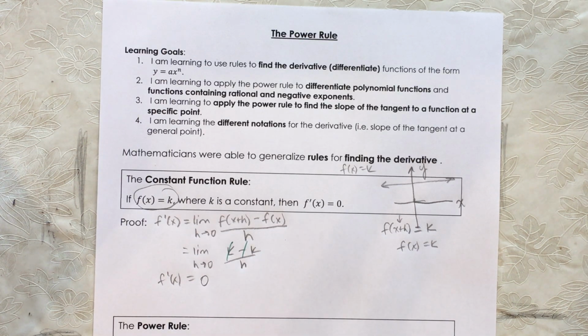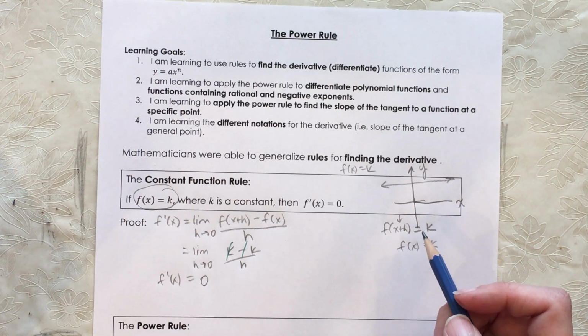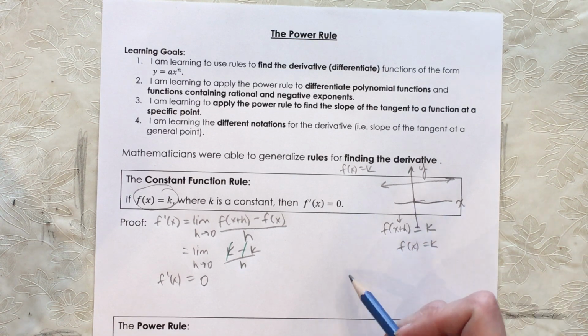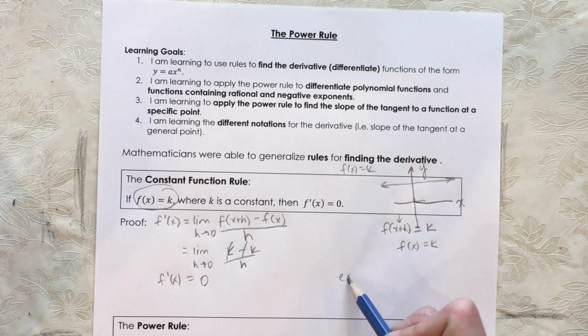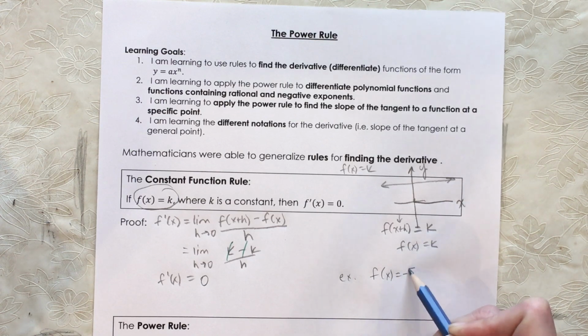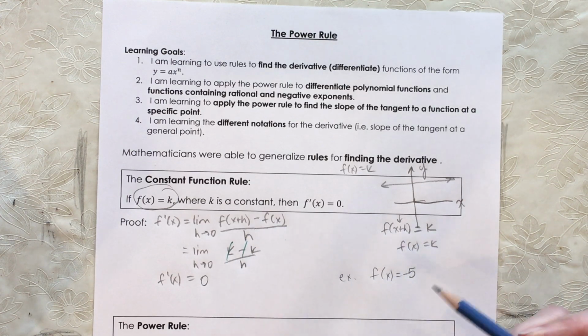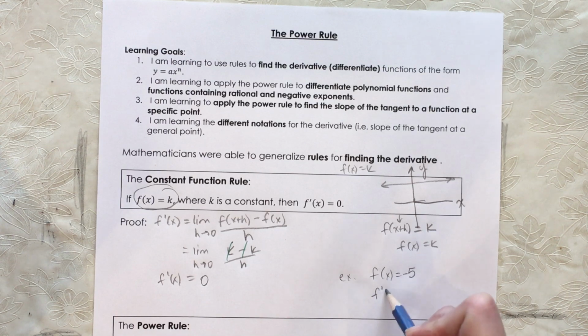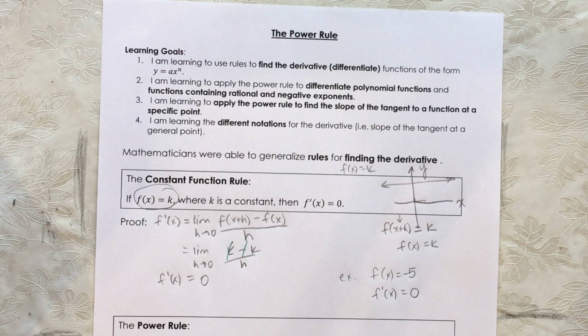Okay? Which makes sense from a graphical point of view, but here's an example then. So for instance, if we had a function f at x equals -5, without having to do a proof, just knowing, we know that the derivative is going to be 0. Okay, so the slope of the tangent to that function is 0 everywhere. We know it. It's a rule now. We don't have to prove it every time using first principles again.